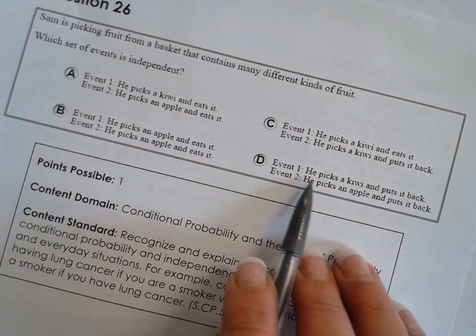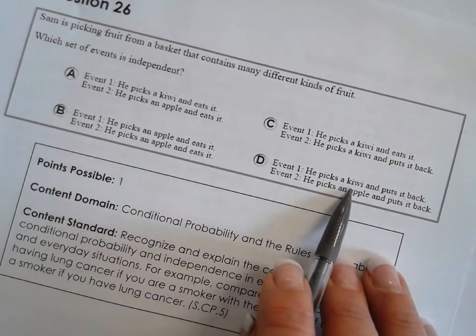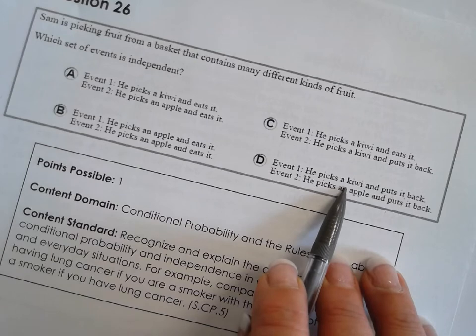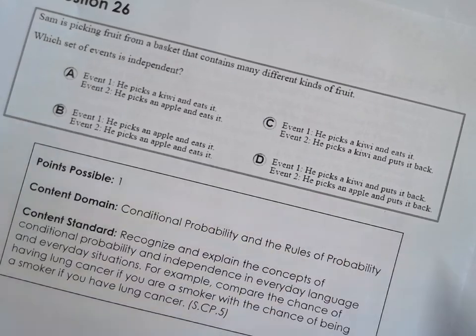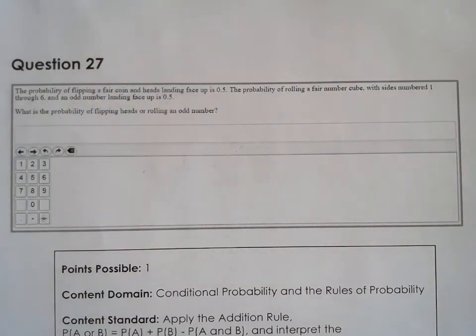But let's say I have 50 in the first one, so he takes one out, but he puts it back. I still have 50 the second time, so it's with replacement because I didn't change the total in the basket each time. Good? All right.